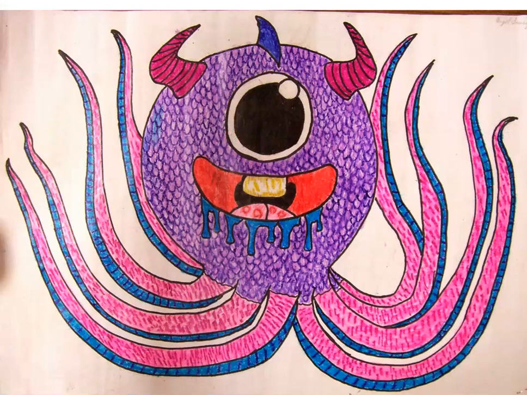You can do this guy here. He always makes me laugh. Sorry, I just love the yellow teeth. You can do this scaly look. You can do these stripy dashed lines. You can do 2 different types of striped lines. This one's more irregular. This one's more even and regular.